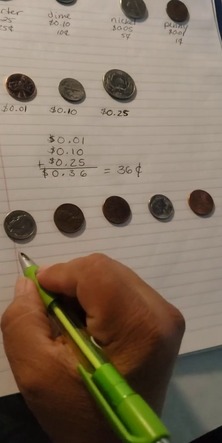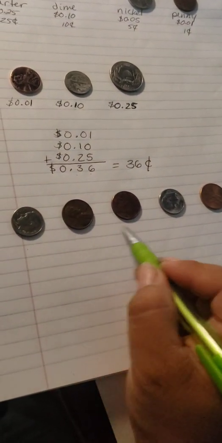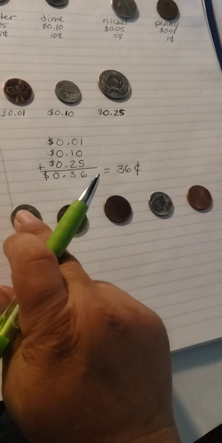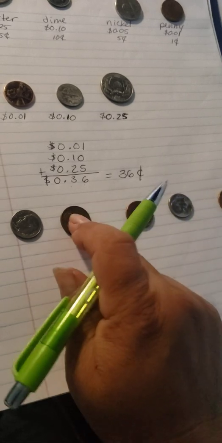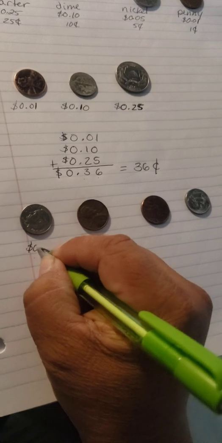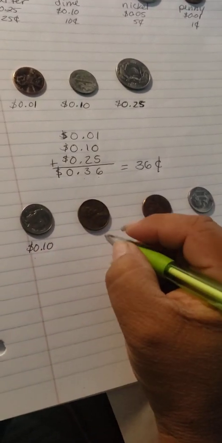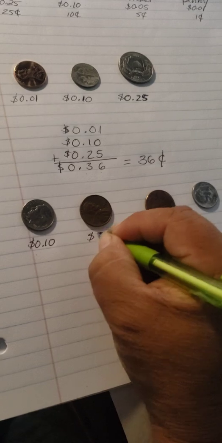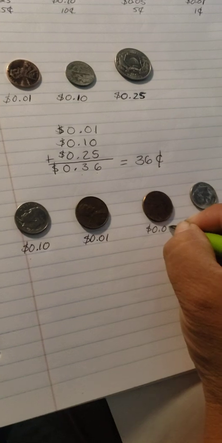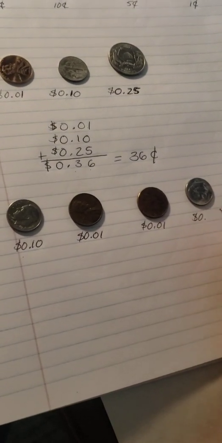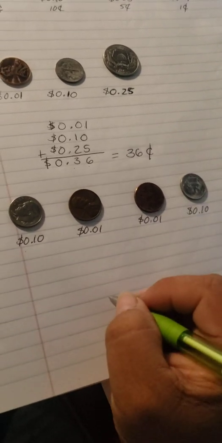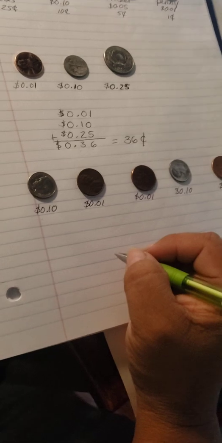Okay, now I have a dime, a penny, a penny, another dime, and a penny. So let's write their values in dollar format, so I can remember. So we have $0 and 1/10, $0 and 1/100, $0 and 1/100, $0 and 1/10, $0 and 1/100. Okay, so now let's add these up.